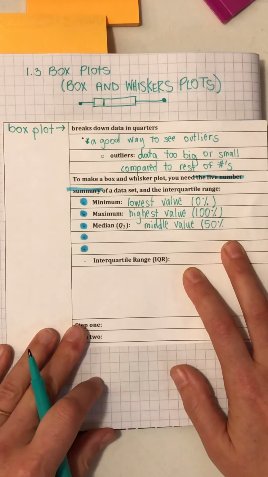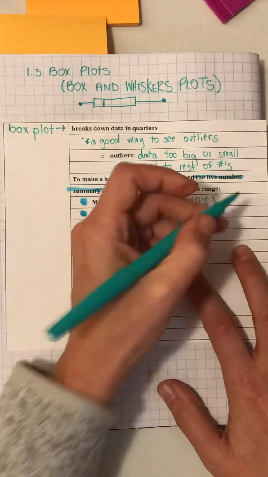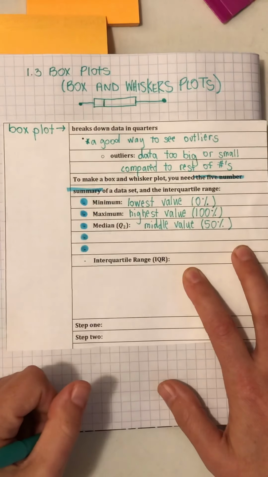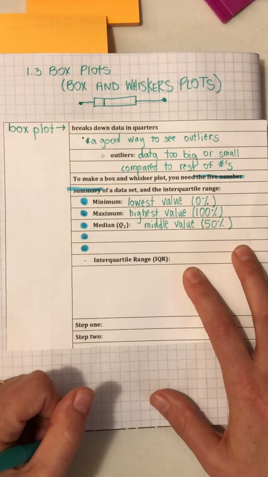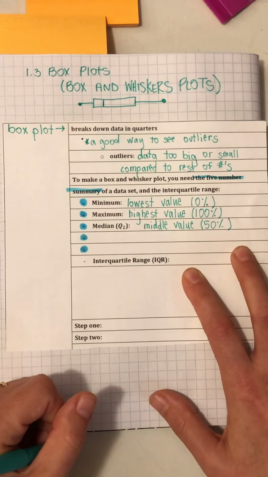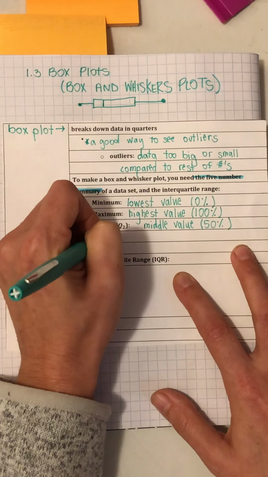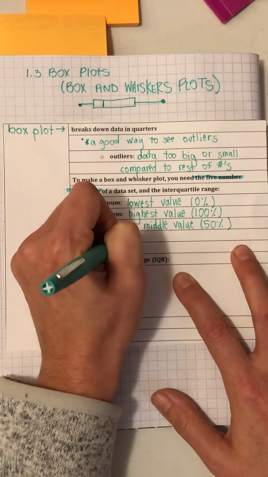And then we have these funny words that you just have to know to sound smart and to know for algebra. So you've got your lower quartile, and they do make sense. So a lower quarter.